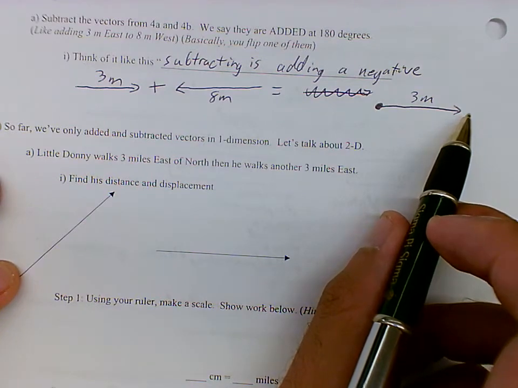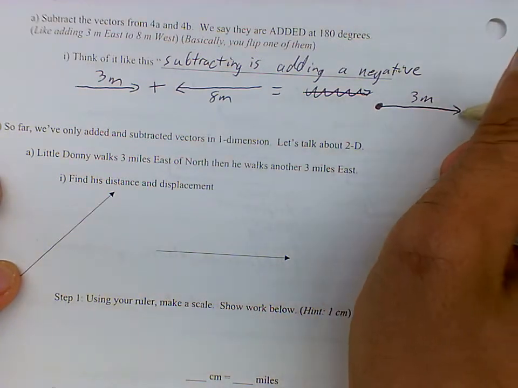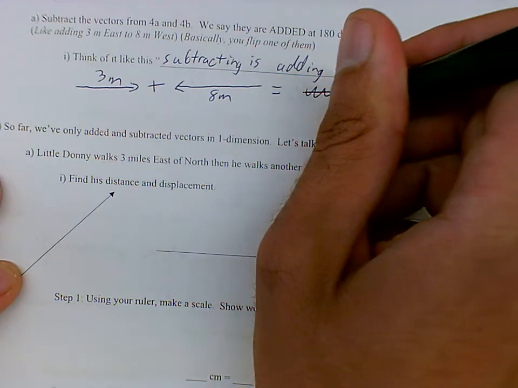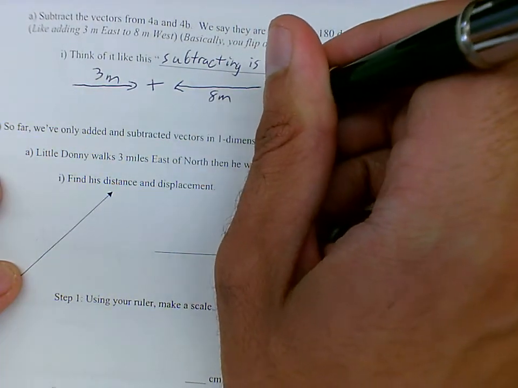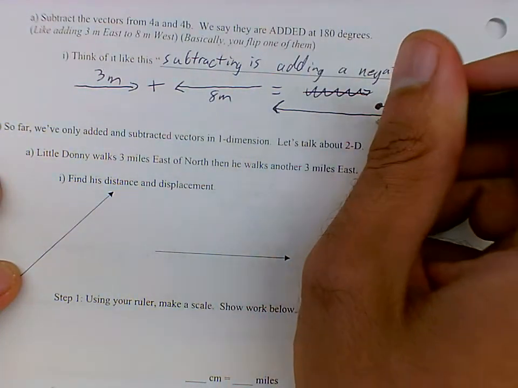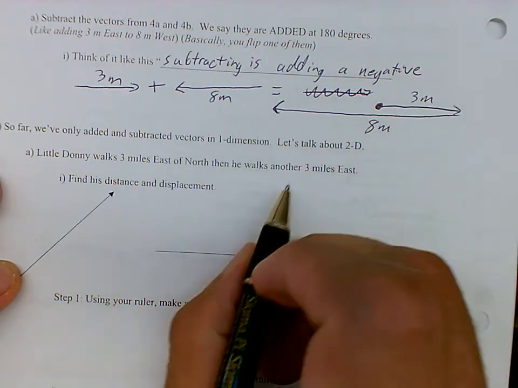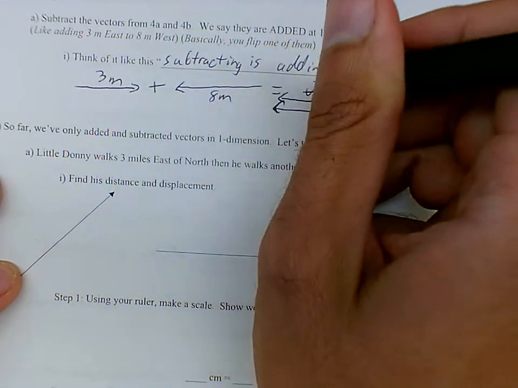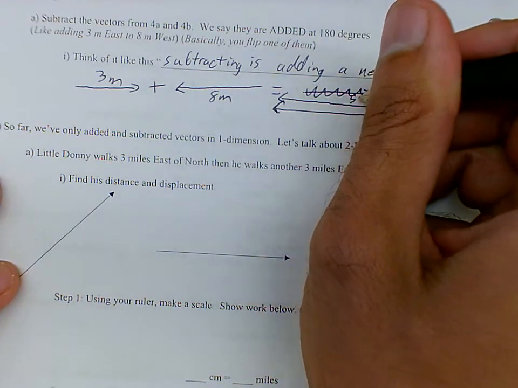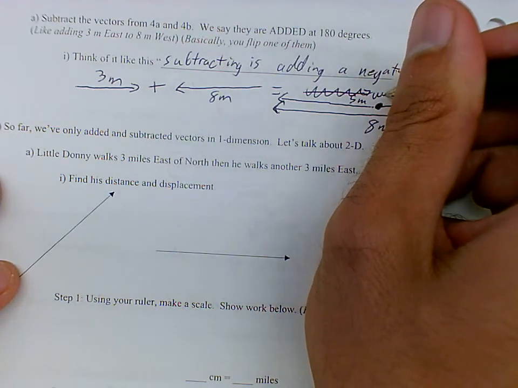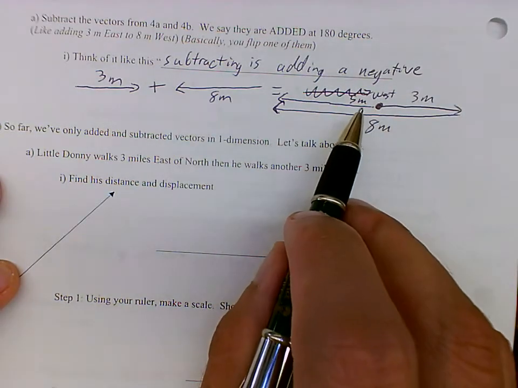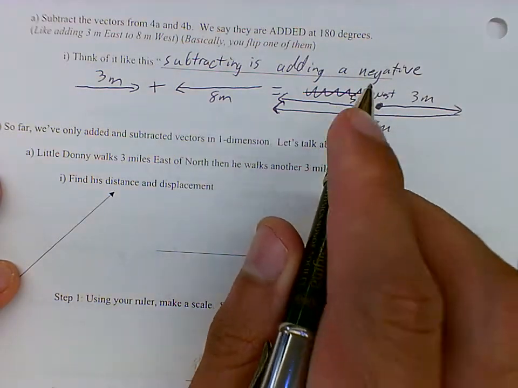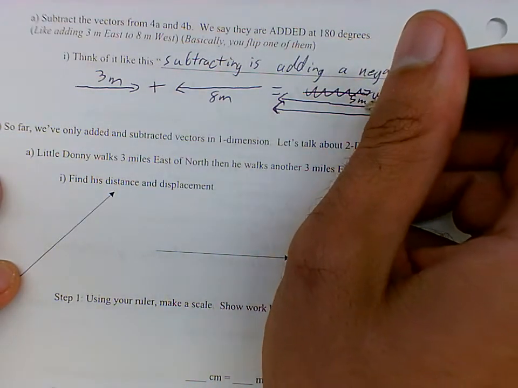It's got to go to the left, though, because that's the direction it points now, because we're subtracting it. So we're going to go this way, 8 meters. This is our ending point. So if you draw a line from where you start to where you end, that's our resultant. Okay, it's 5 meters. And you could say it's west. Sorry, I had to squeeze that in there. Okay, so that's our resultant there, 5 meters west.